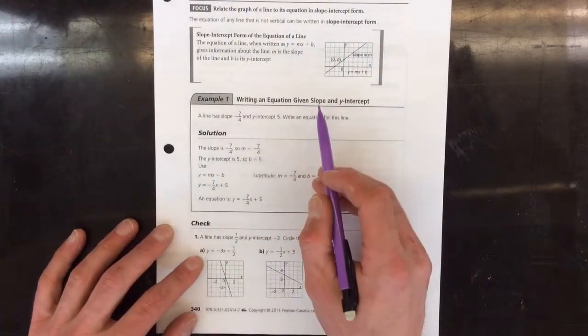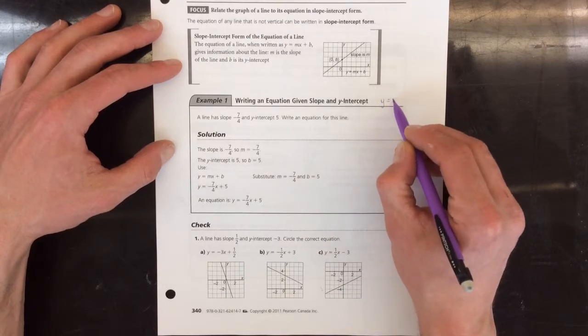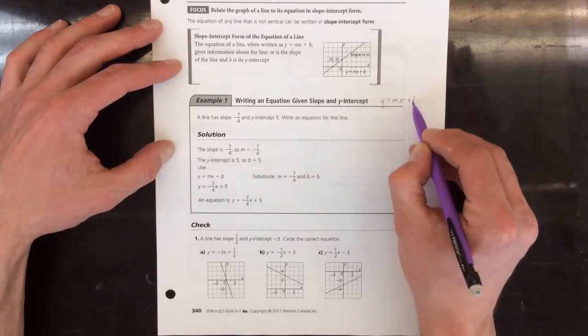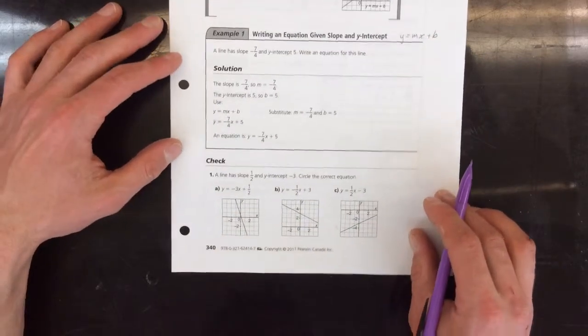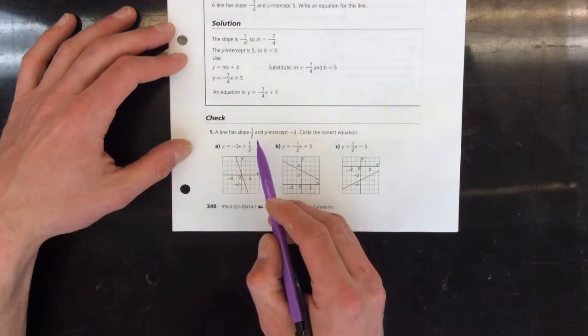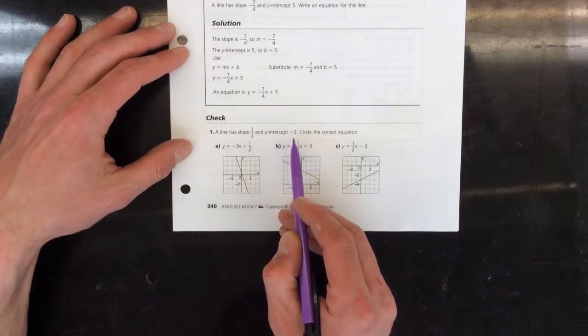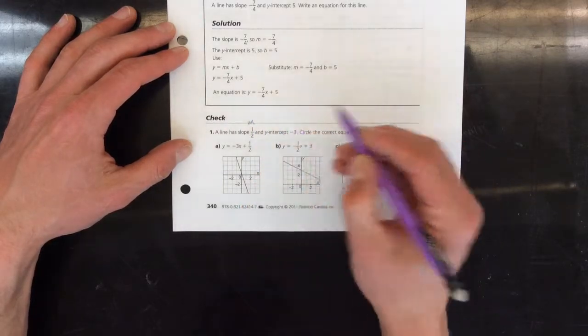Okay, so now we're going to write an equation given the slope and y-intercept. Just always remember y equals mx plus b, where m is the slope and b is the y-intercept. So, a line has a slope of 1/2 and a y-intercept of -3. Circle the correct equation. So this is m and this is b.